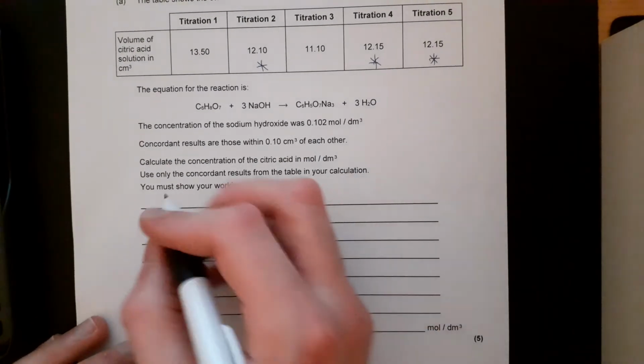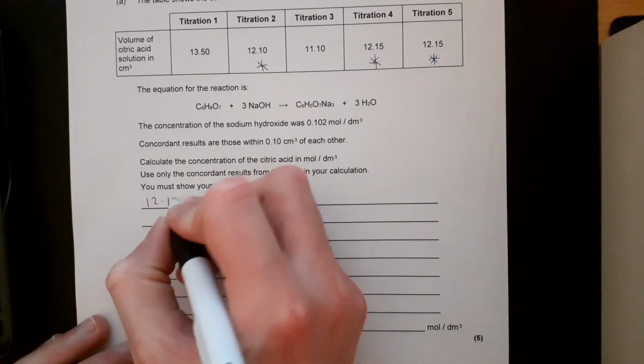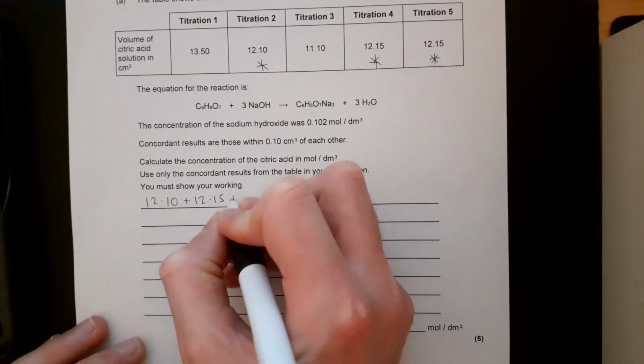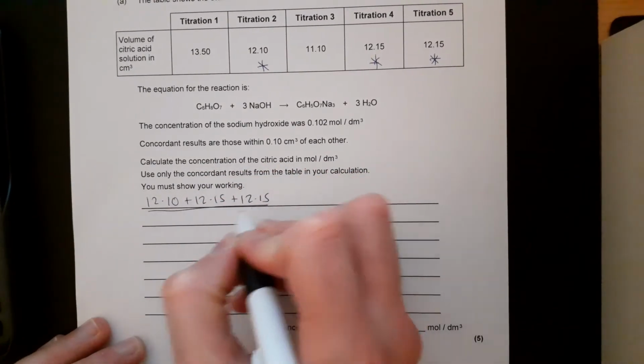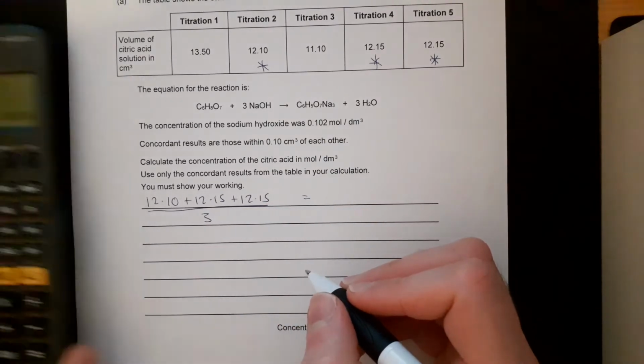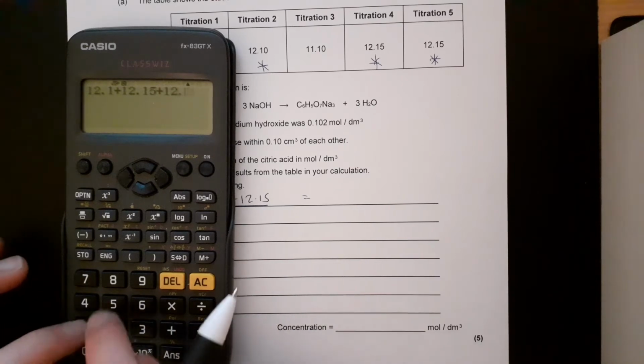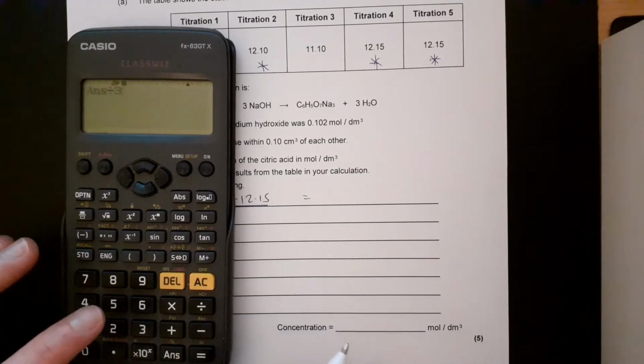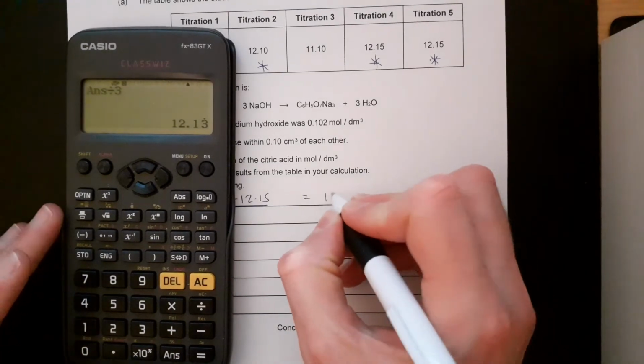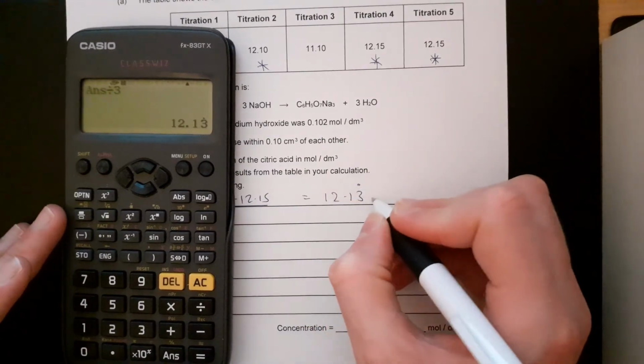Right, let's calculate this then. So we're going to work out the mean again. We're going to add these 3 up and divide by 3. So 12.1 plus 12.15 plus 12.15 divided by 3. And we get 12.13 recurring centimeters cubed.